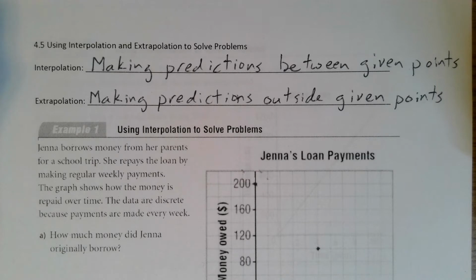Okay, interpolation is making predictions between given points, and extrapolation is making predictions outside of given points. Pretty easy to remember. You've got "in" for the ones between, so it's kind of inside what we've got, and "extra" is on the outside. So I think that's pretty easy to remember.